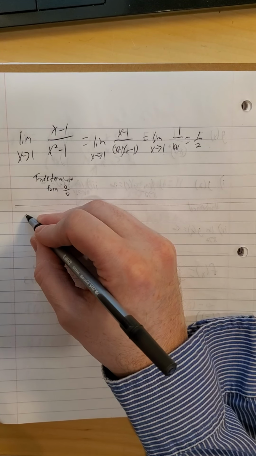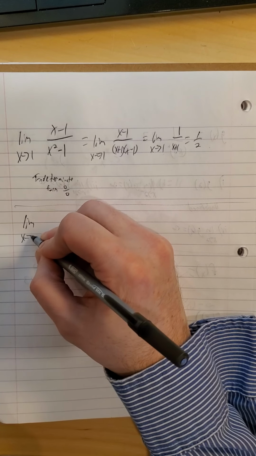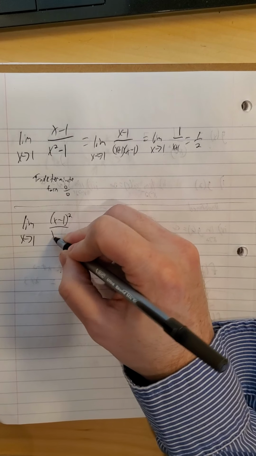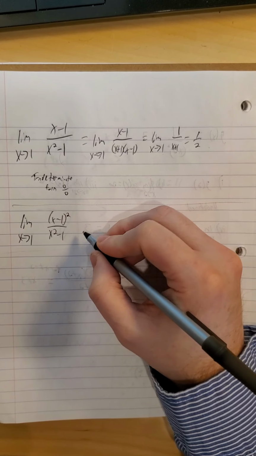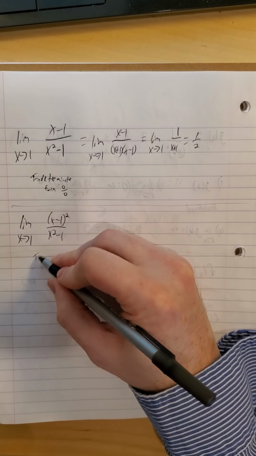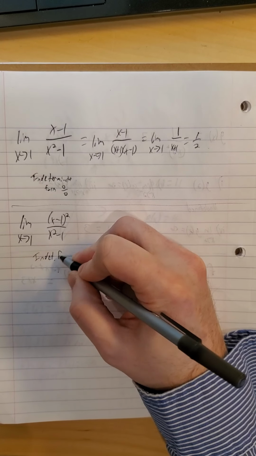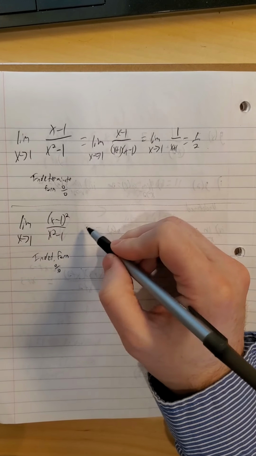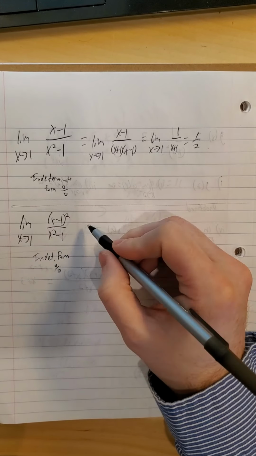They may ask us for the limit as x approaches 1 of, let's say, (x minus 1) squared over x squared minus 1. We're still in the indeterminate form, 0 over 0 if we plug in a 1 top and bottom. So I'm going to hang on to that limit. Limit as x approaches 1.